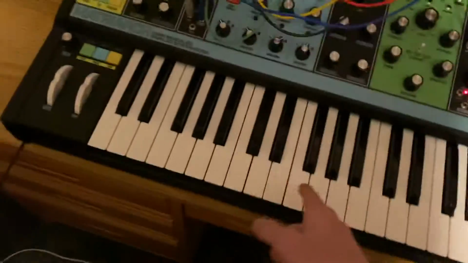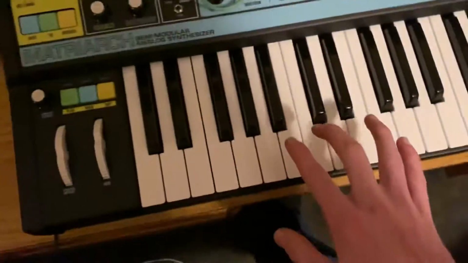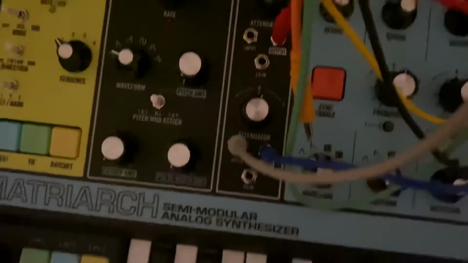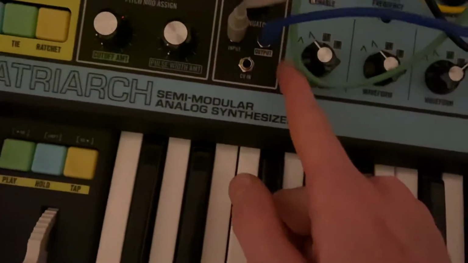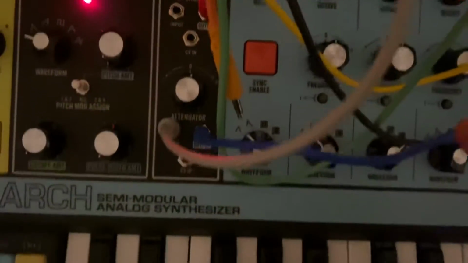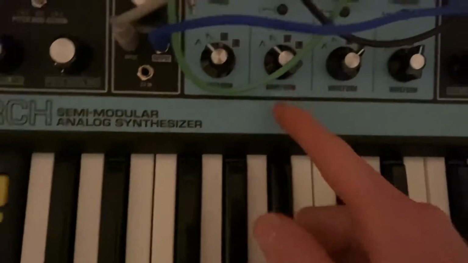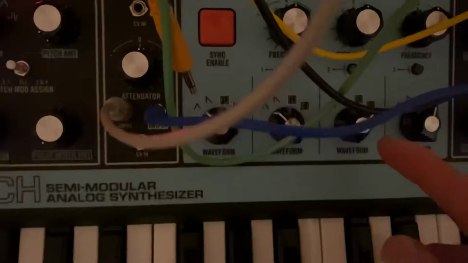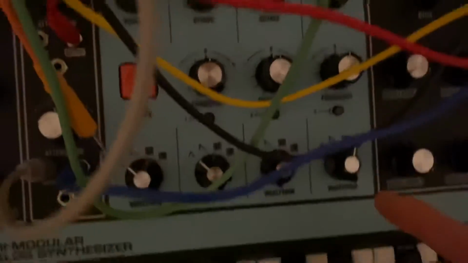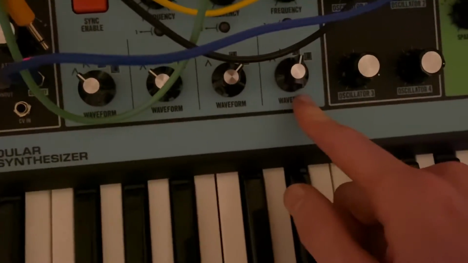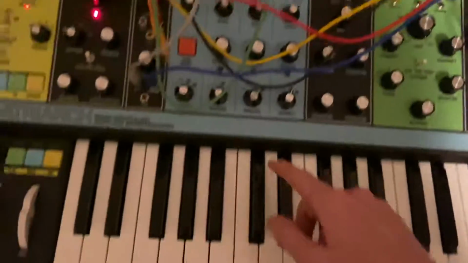Yeah, so we have these main oscillators. The only thing you need to worry about right now are the oscillators. Oscillator 1 is set for 8 foot on a triangle wave. Oscillator 2 is set for 4 foot, also on that triangle wave. Oscillator 3 is set for 8 foot on a pulse width, and oscillator 4 is set for 2 foot on a square. And those are the main sounds.